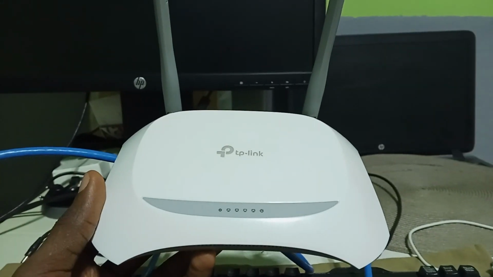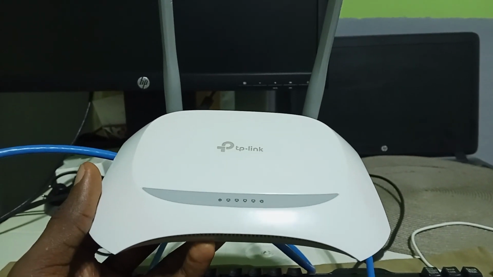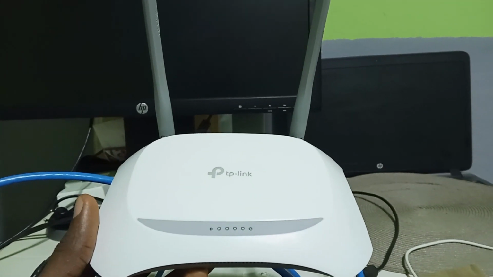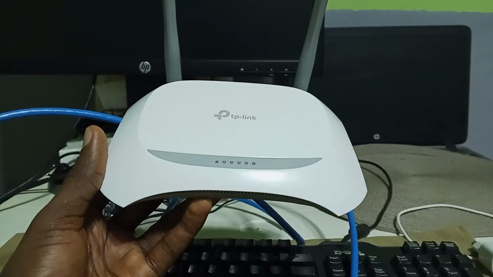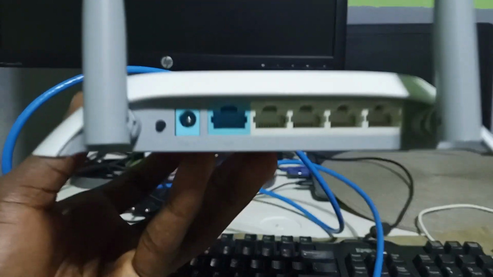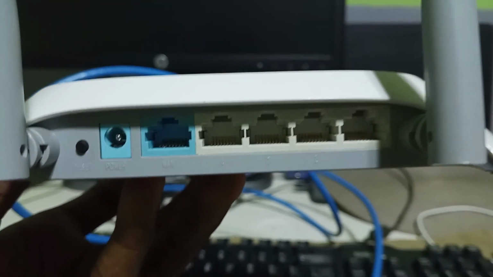In this video, I will show you how to configure a TP-Link router to function as an access point. So this is a TP-Link router I will be using in this video. If we check here, we see that the router consists of 4 LAN ports and a single WAN port.